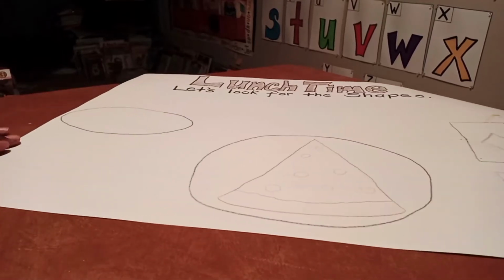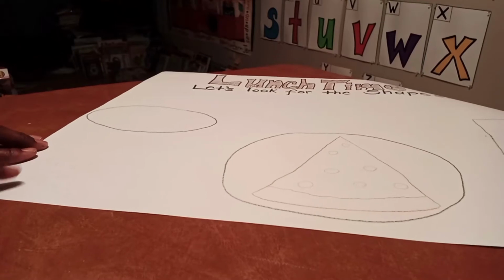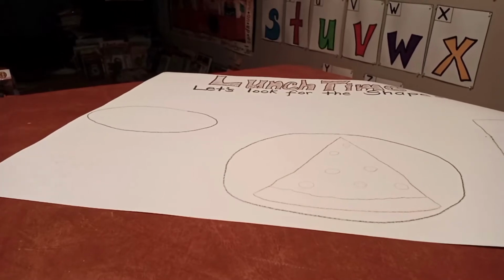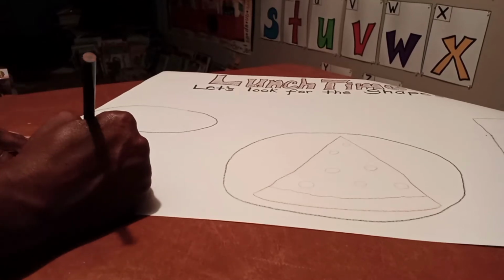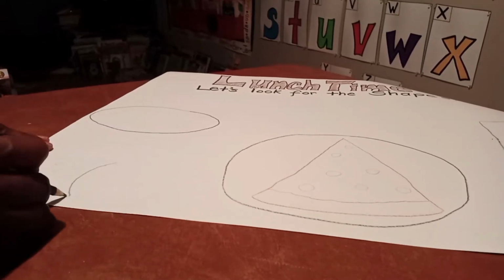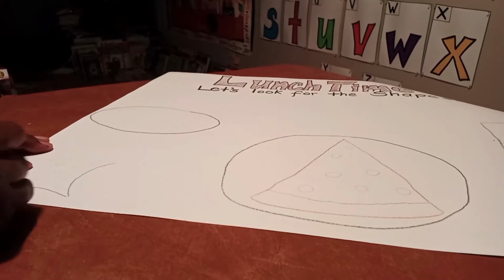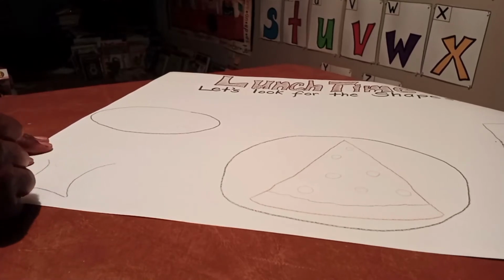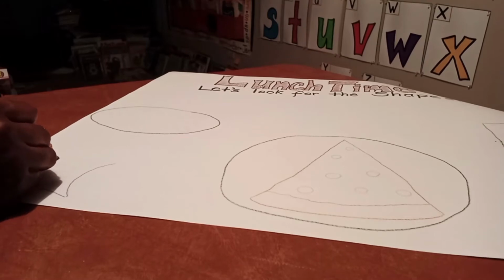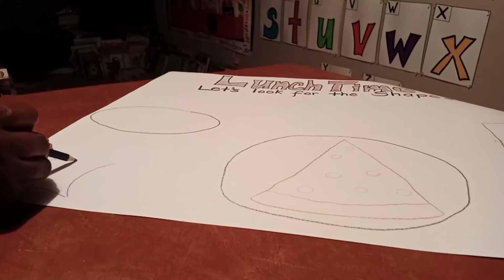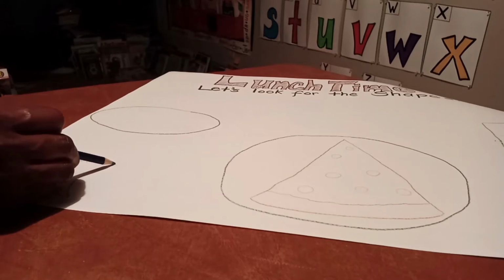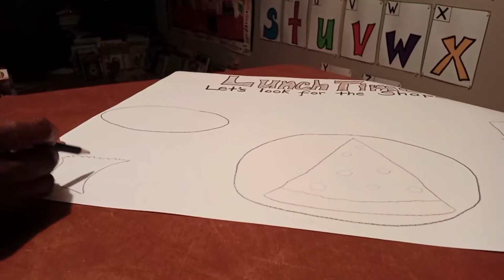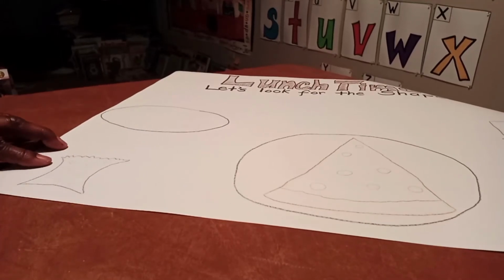I also have something over here. I did not outline that yet, but I'm going to. Let's use purple. Let's see. I have, what shape could that be?